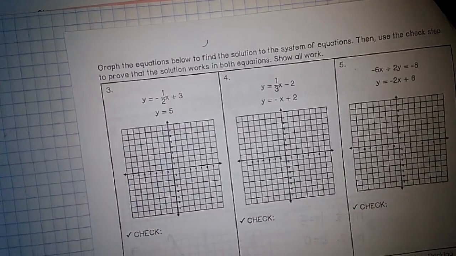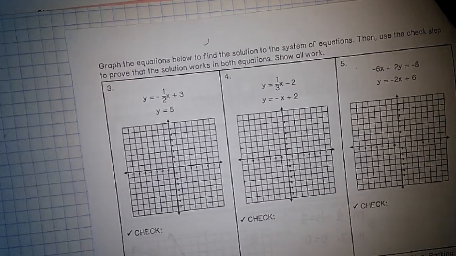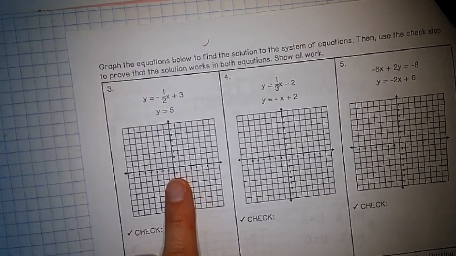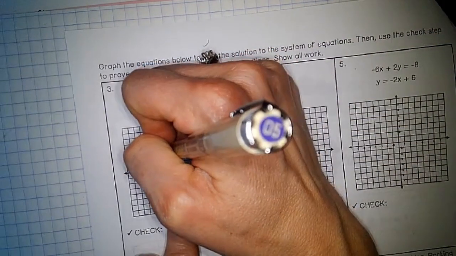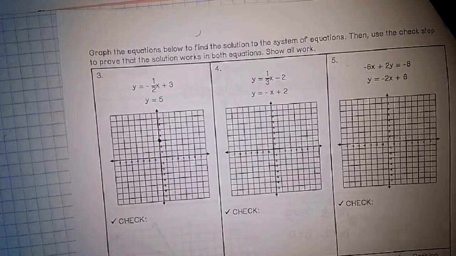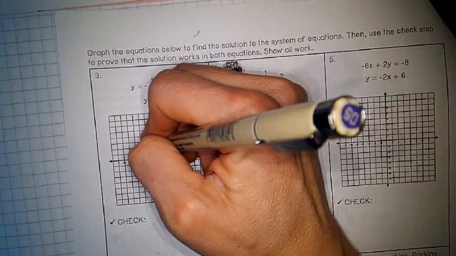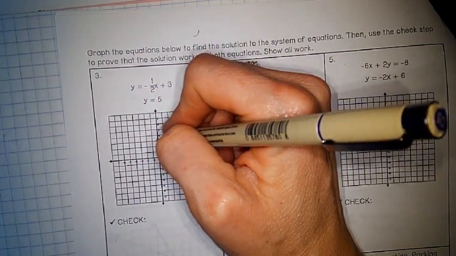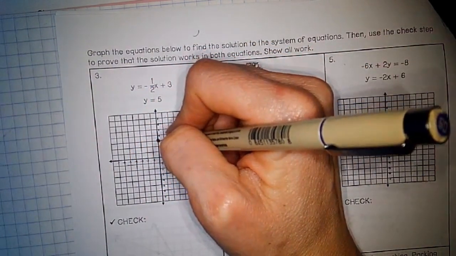So who wants to tell me how to do number 3? Jordan. Start at 0, 3. Am I graphing the first line or the second line? The top line. Okay, so start at 3. Okay, what's my next step? Down 1. Which way am I going, left or right? 1, 2. Okay, thank you for giving me instructions.